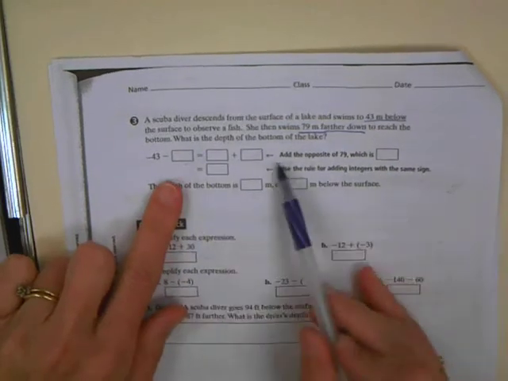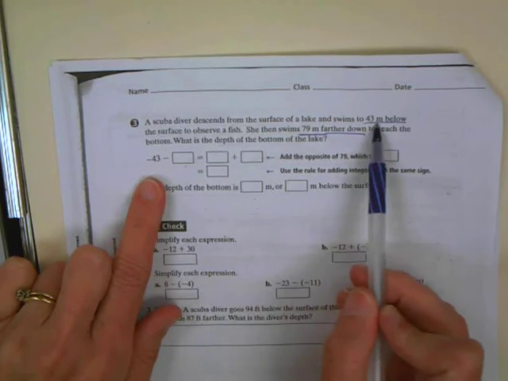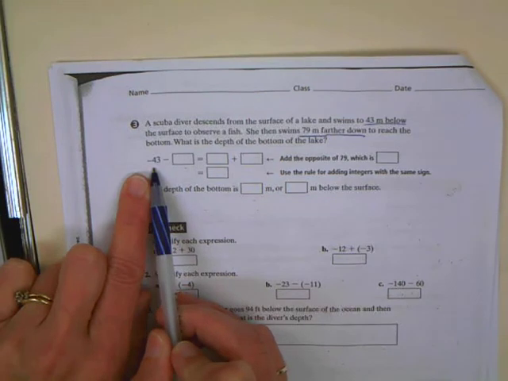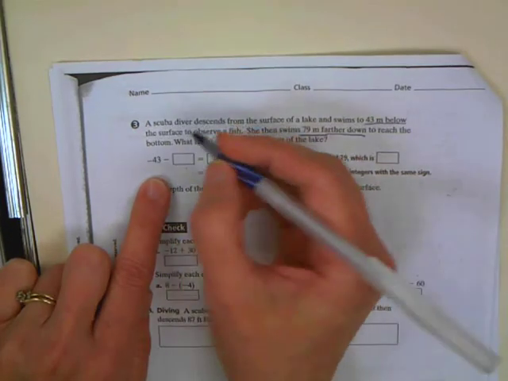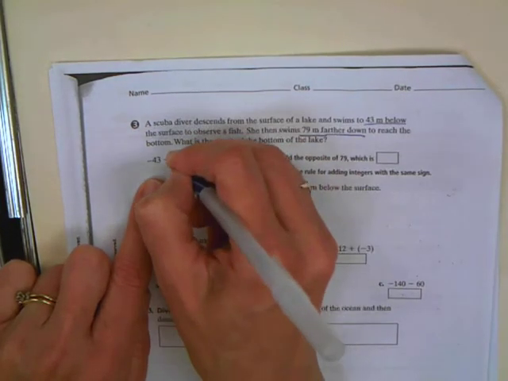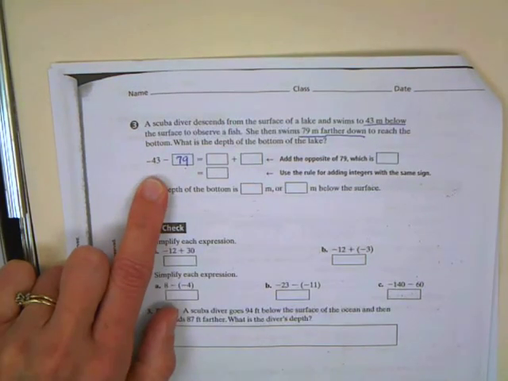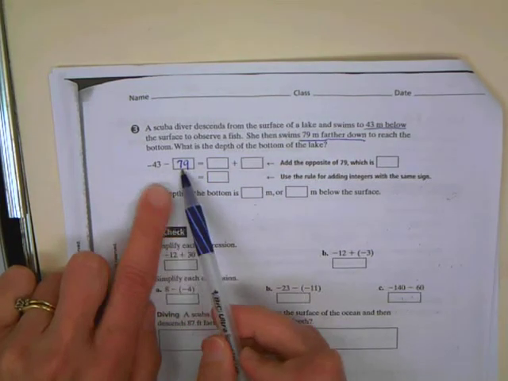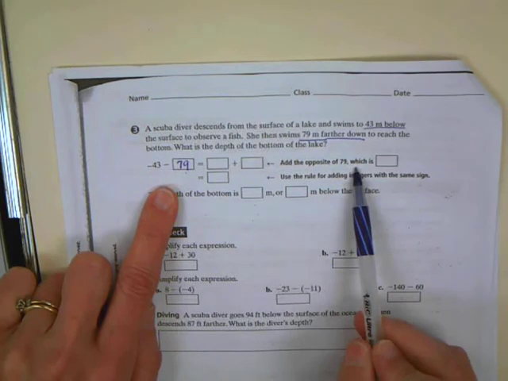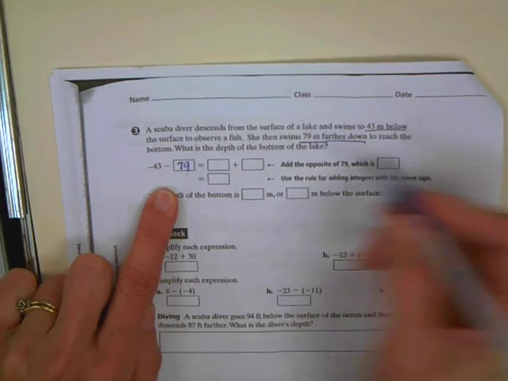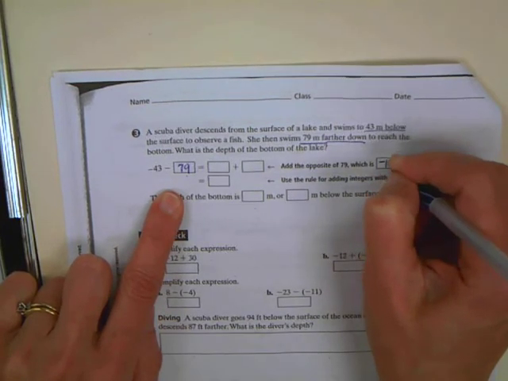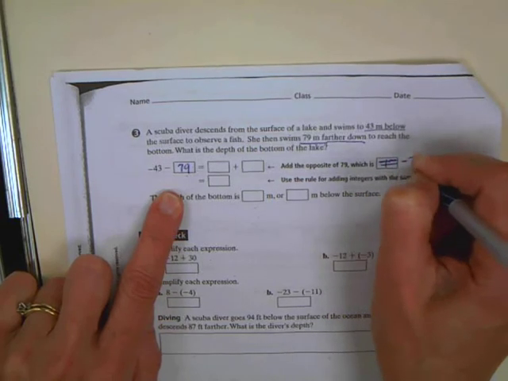First, since this is 43 meters below the surface, that gives me the integer negative 43. And then from that, I'm going to subtract 79 because the diver is diving 79 meters deeper. So I end up with negative 43 minus 79. Following my rules for integers, I need to add the opposite of 79, which is negative 79.